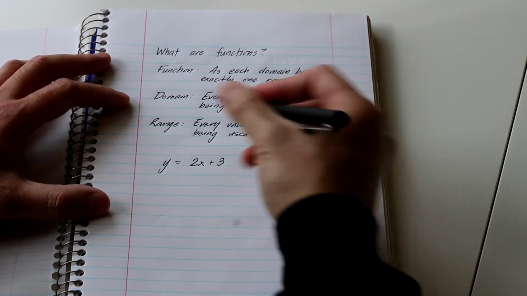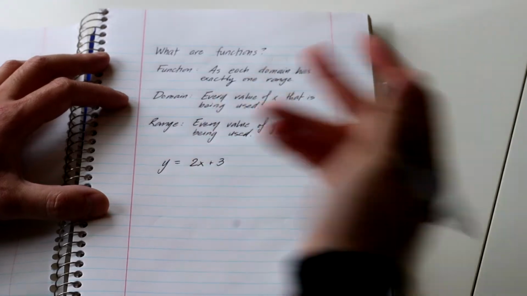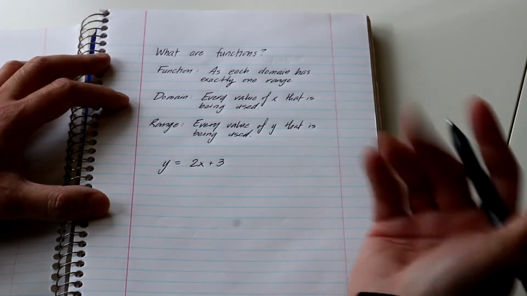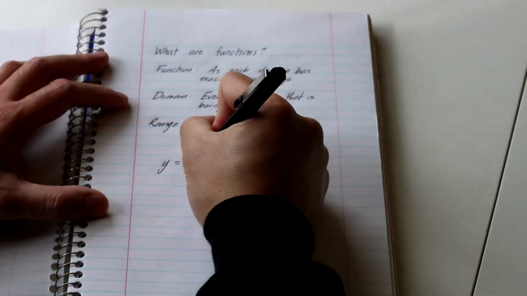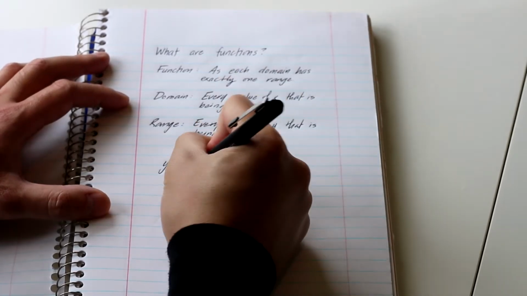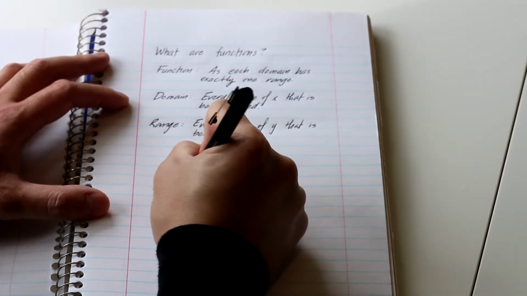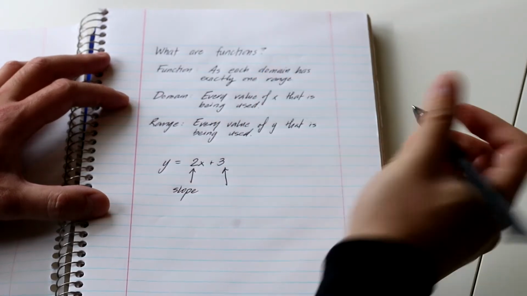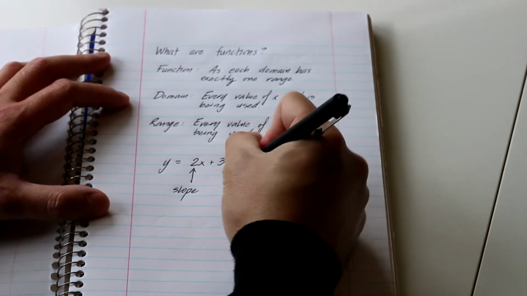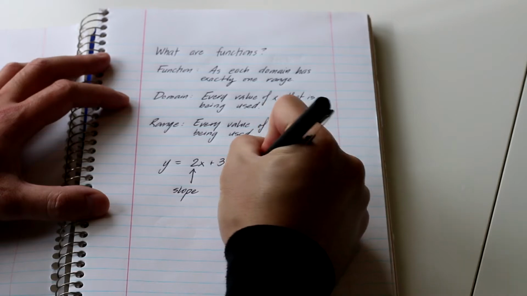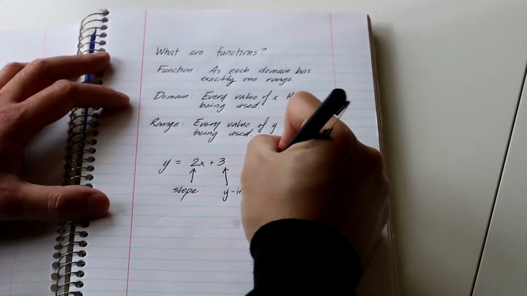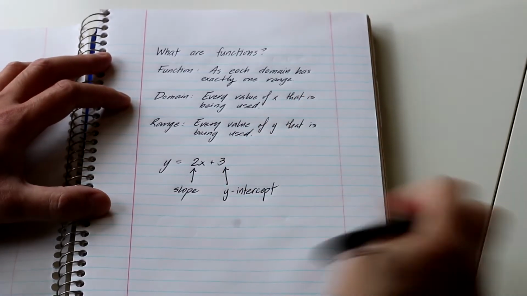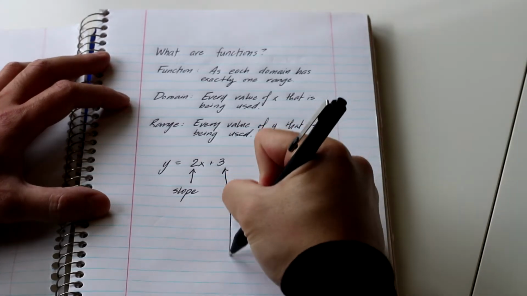Well, first off, I need to know what the slope and the y-intercept are. And the slope is always that coefficient in front of x. And the y-intercept is always the number being added or subtracted to x. And I'm going to use those two pieces of information to help me graph it. So I'm going to draw my graph now.